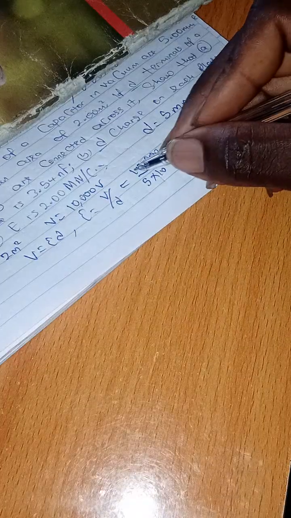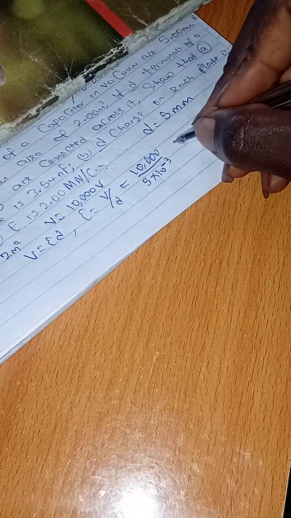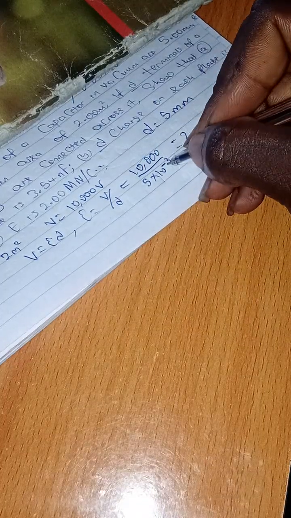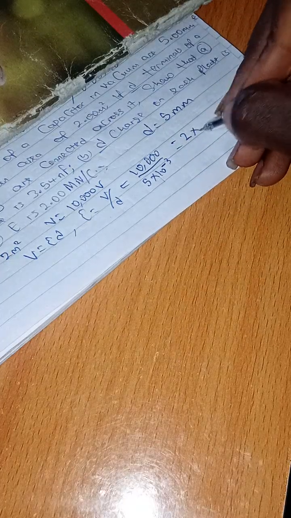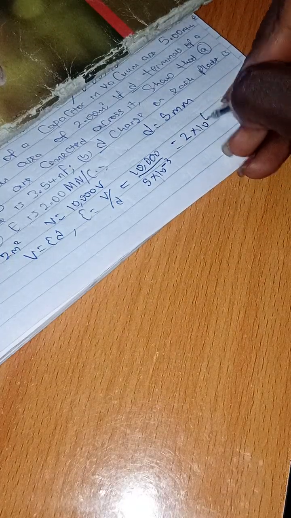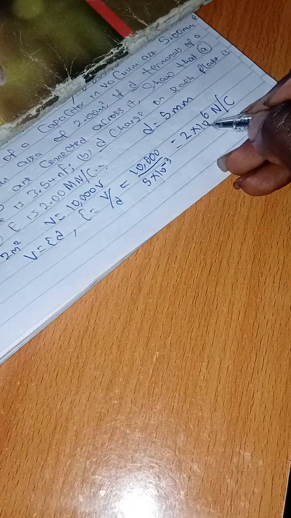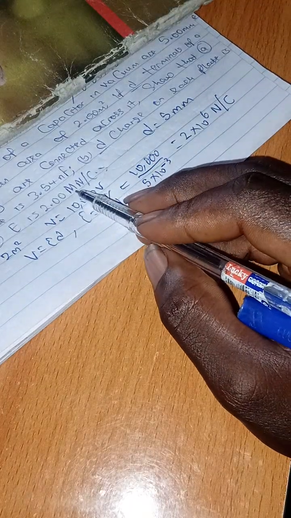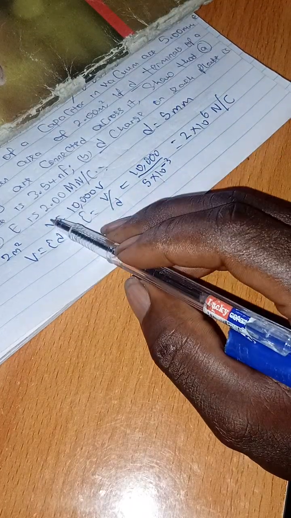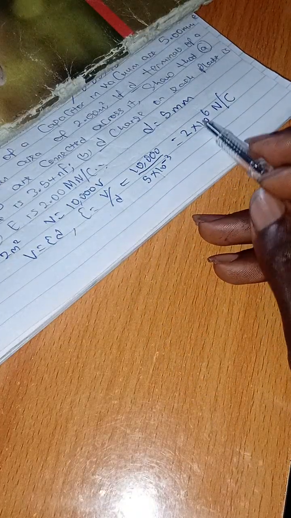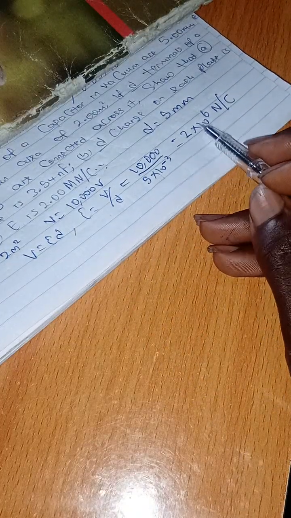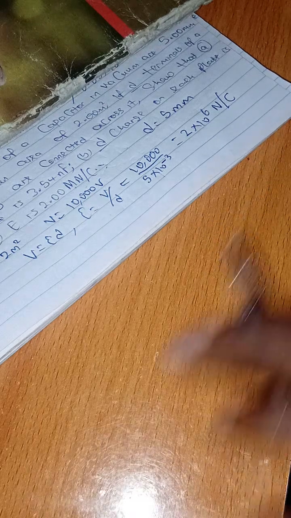So 10 over 5 equals 2. You have 2 times 10 raised to power 6 Newton per coulomb, the same thing as 2 mega. Mega is 10 raised to power 6. So our E is correct.